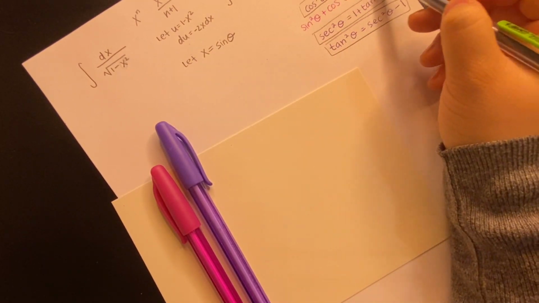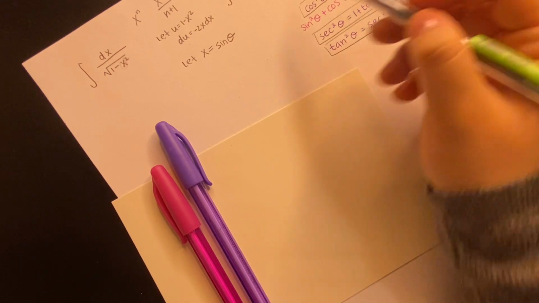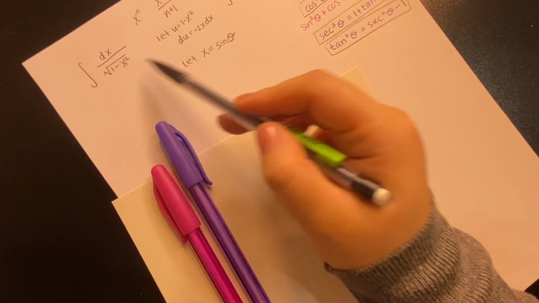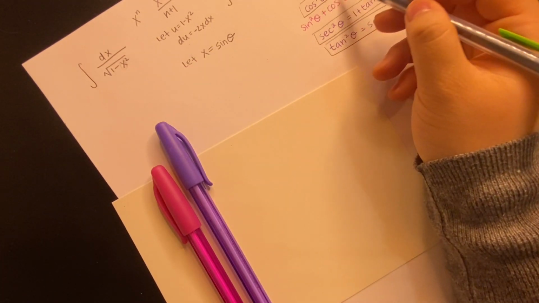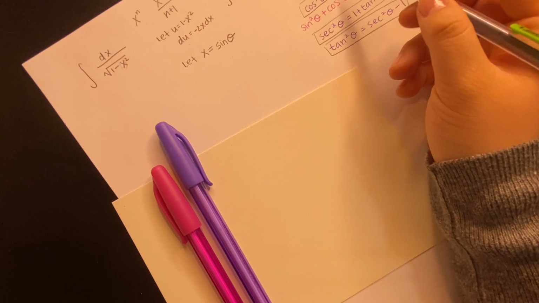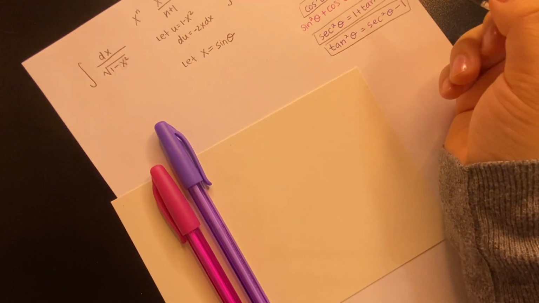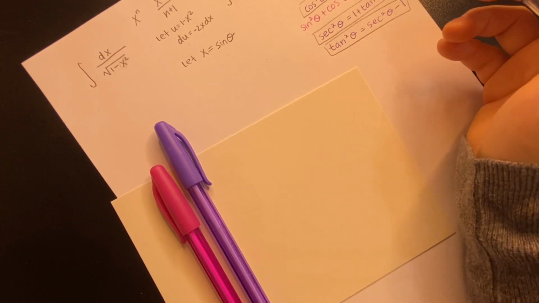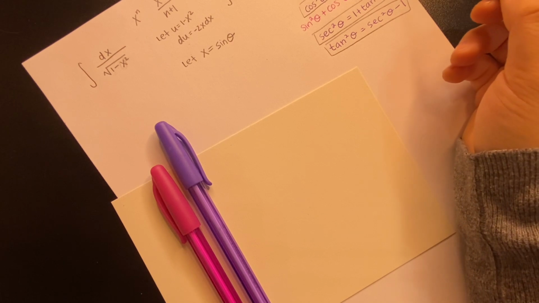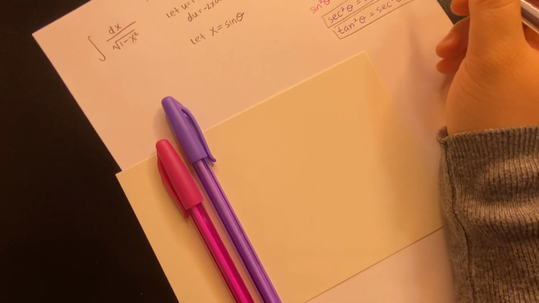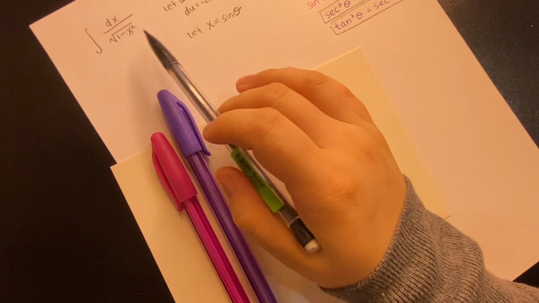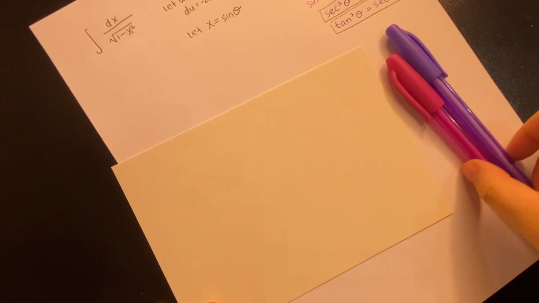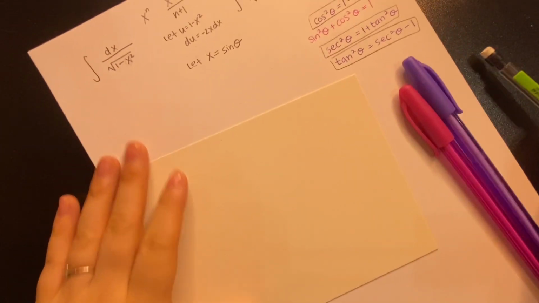So like we said, we want to be clever in what we pick, and in this case we can do x is sine theta. Theoretically we could also do cosine, but you just have to include a negative when you deal with the rest of it. So these are just the main ones that you'll probably see. That's pretty much it. That's where the forms, if you've seen it, the a squared minus u squared stuff comes in.